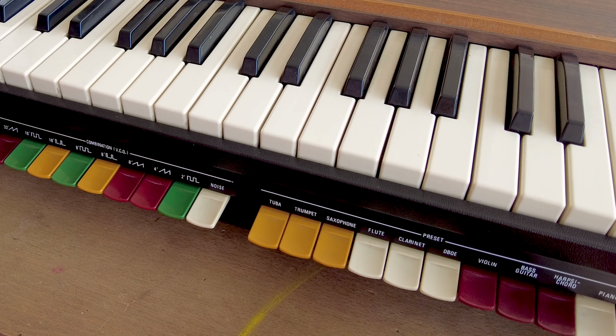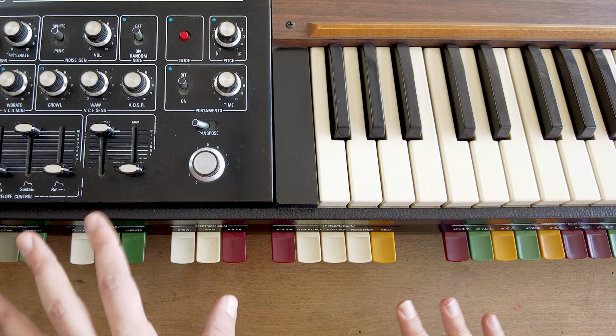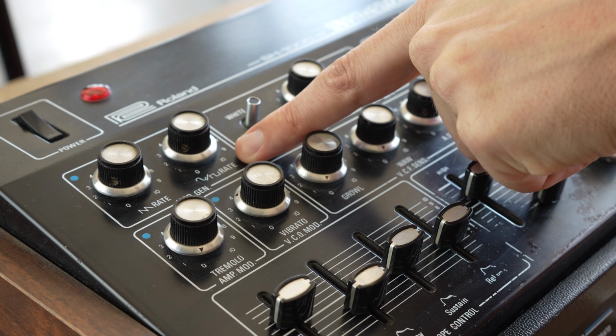When you have a preset selected, this bypasses the manual control over the wave shape selection, the filter, and the envelope, but you can still manually adjust anything that uses the LFOs as a modulation source.